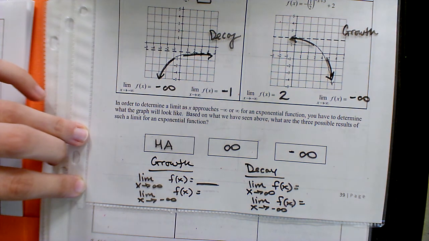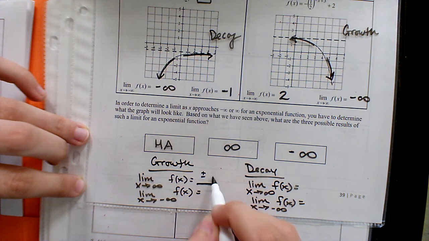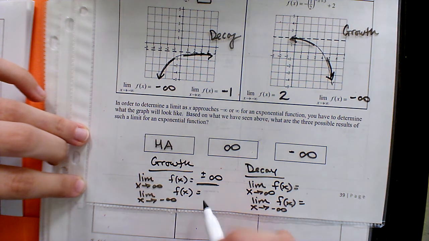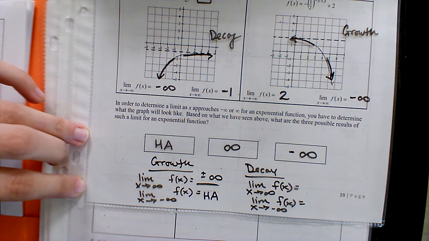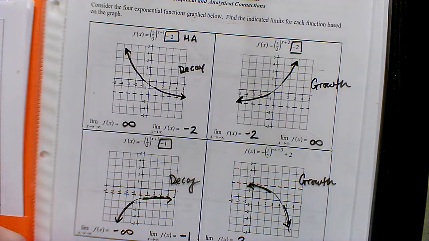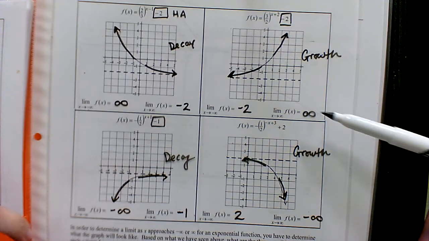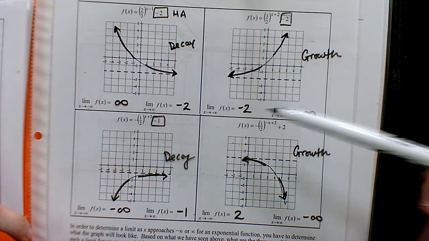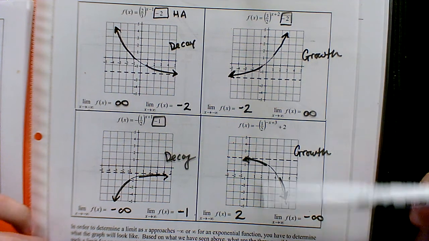As you travel to the right, yeah. It's either going to be the positive or negative infinity. If you're going away from an asymptote, you are either going up or down forever. So that means as we travel to the left of a growth exponential, that should be the value of the asymptote. And does that make sense if we check the graphs above? Notice how as we went towards the right, it was either positive or negative infinity, and as we went towards the left, that was your horizontal asymptote value.